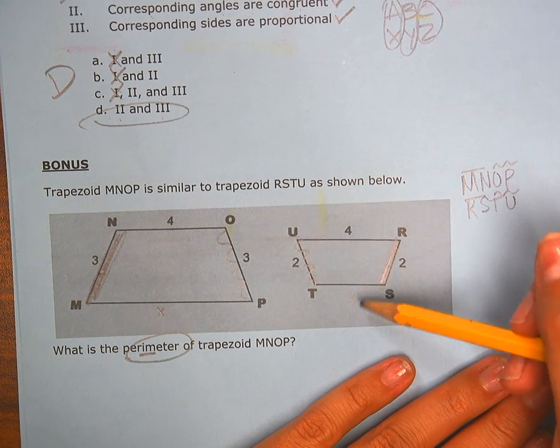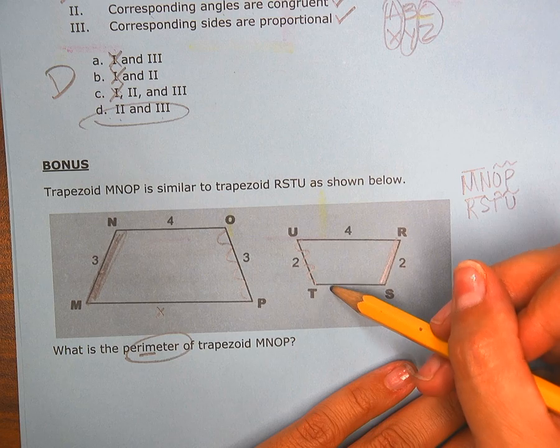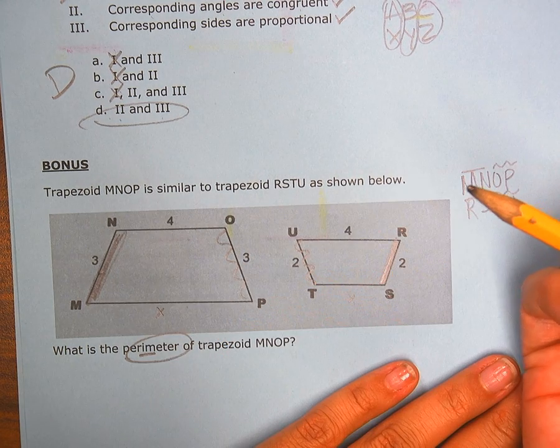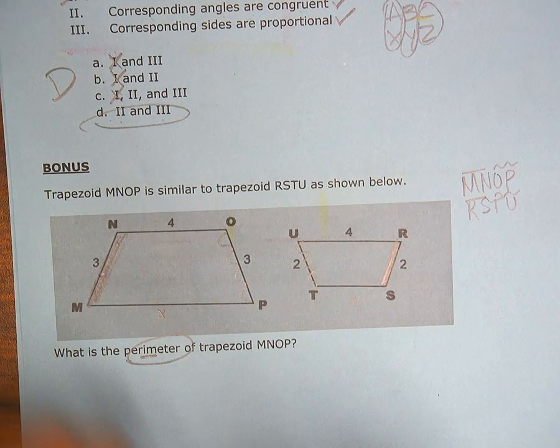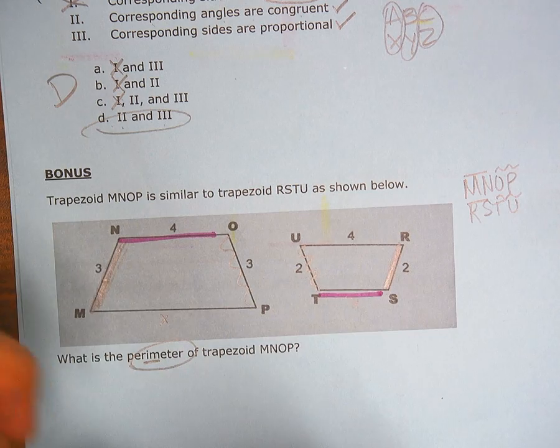And then honestly, you don't even have to bother about looking at these other two because it's a short side and a long side. A short side and a long side. So clearly the short side belongs to the short side, and the long side corresponds with the long. So short, and then long and long.